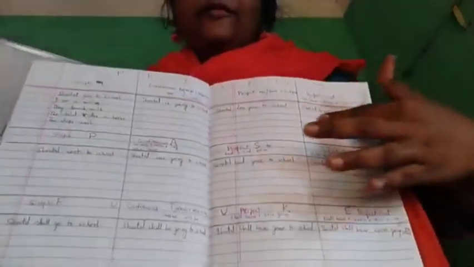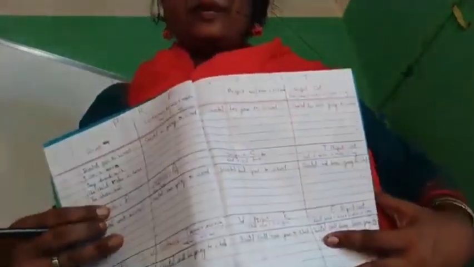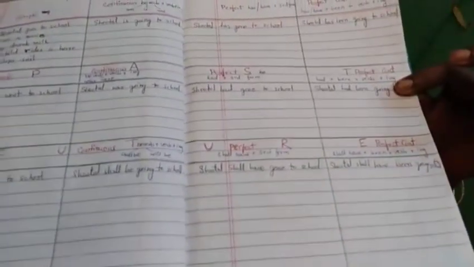Now, the first column, the whole thing is for, I have divided the whole page. See, 2 pages into again 3 parts. Horizontally, I have divided it into 3 parts. And vertically, 4 parts. So, in total, I have 12 boxes like this.